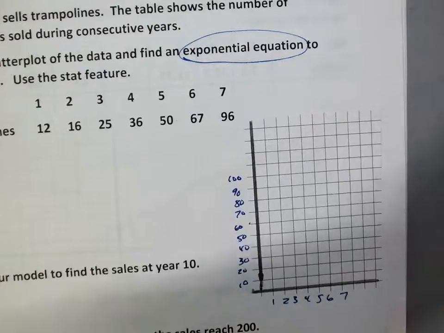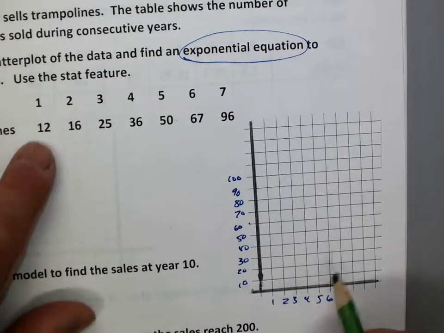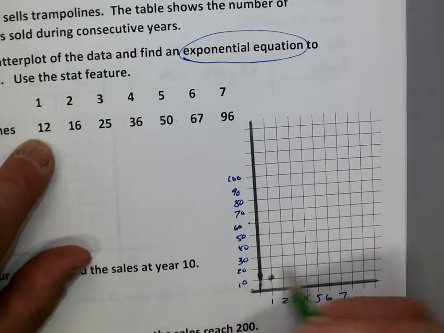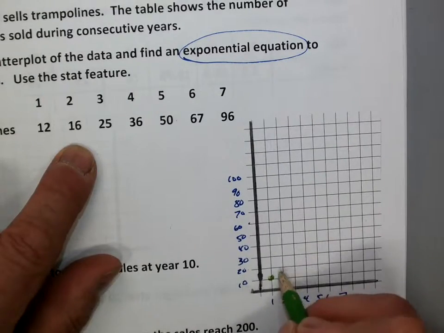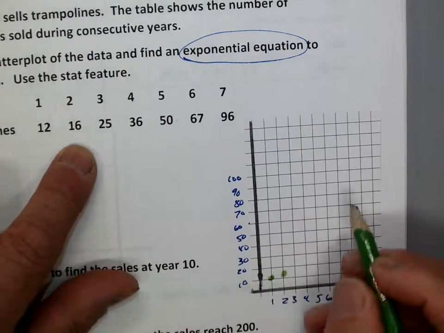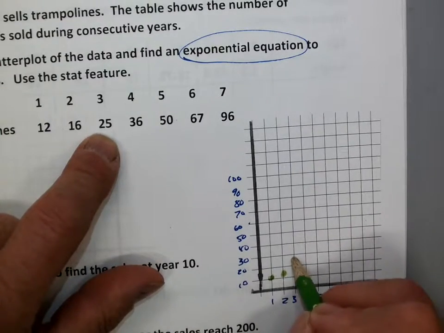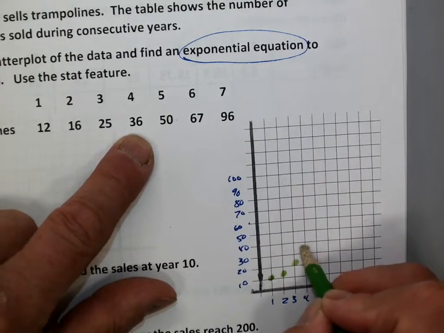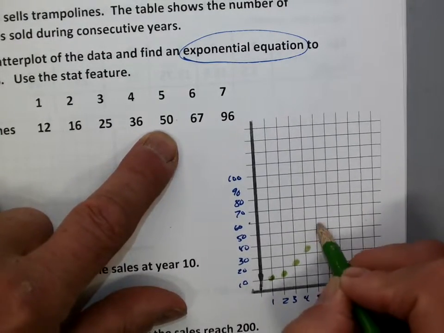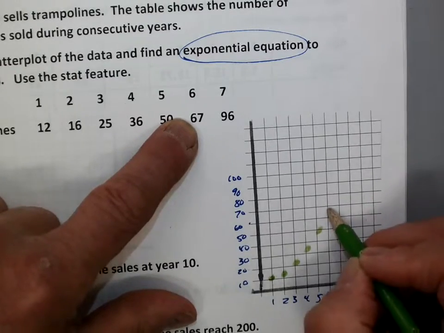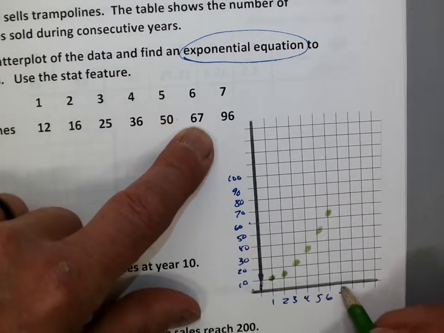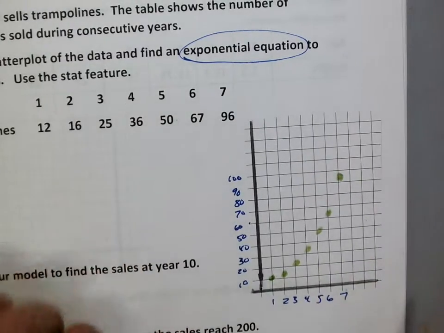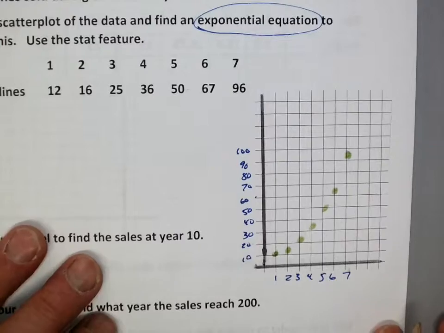Okay, my scatter plot then is going to have 1 and 12 about there, right? And then 2 and 16, maybe about there. 3 and 25, 4 and 36, 5 and 50, 6 and 67, and 7 and 96. It definitely looks exponential, doesn't it? Definitely looks exponential.